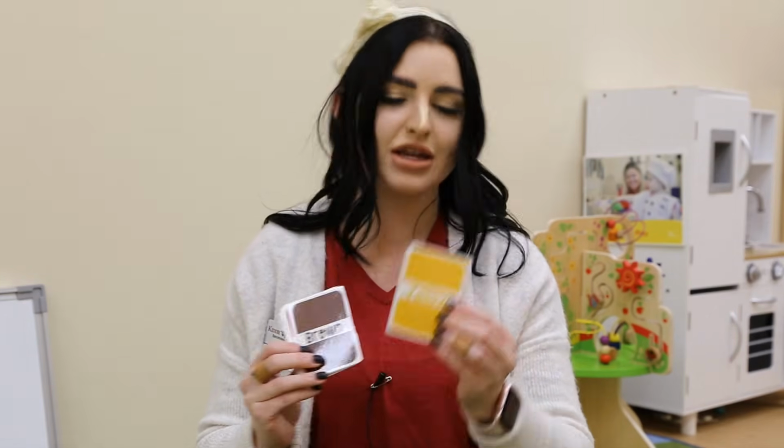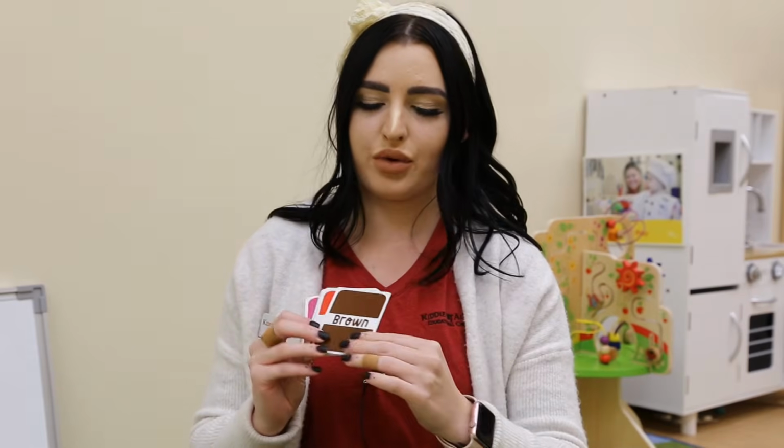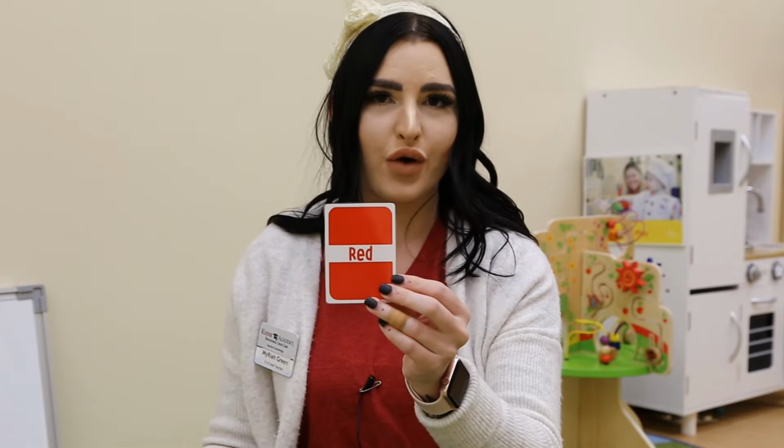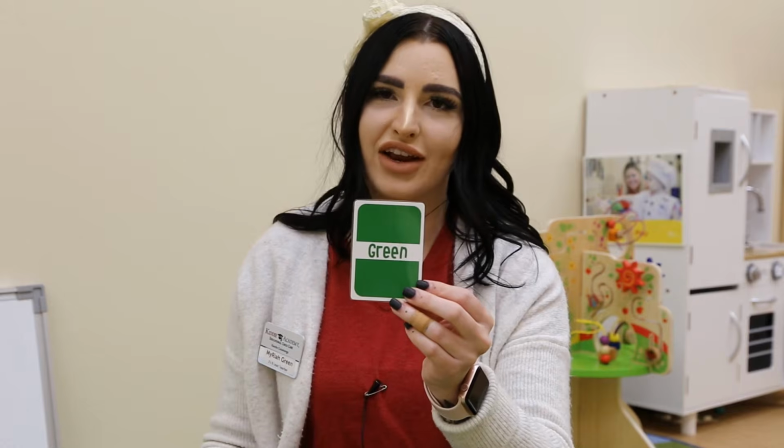So for the color yellow, you can repeat this at home. Yellow is amarillo. Brown is café. Red is rojo. Green is verde.